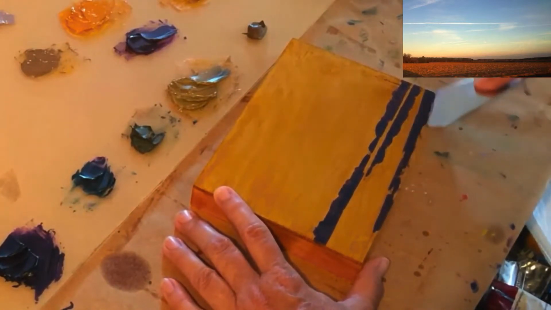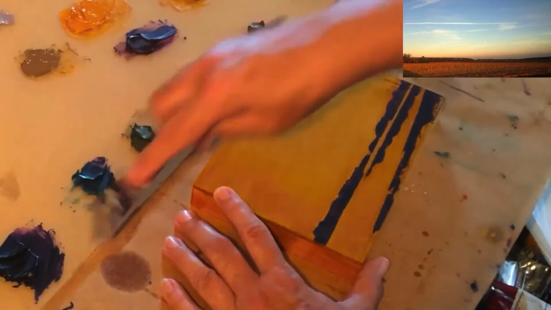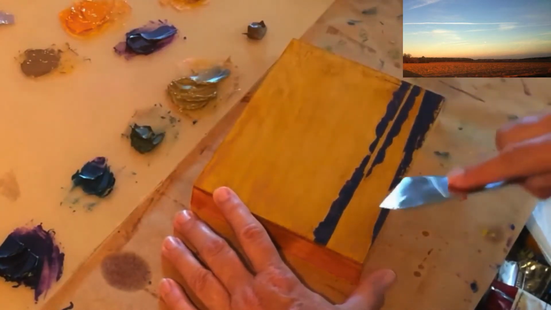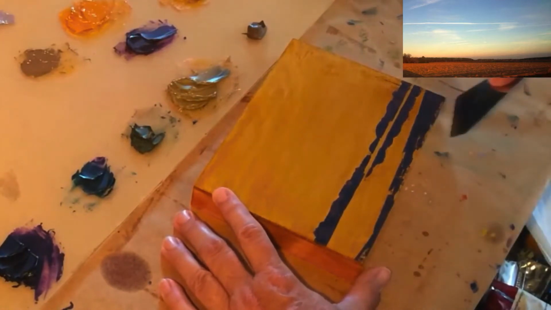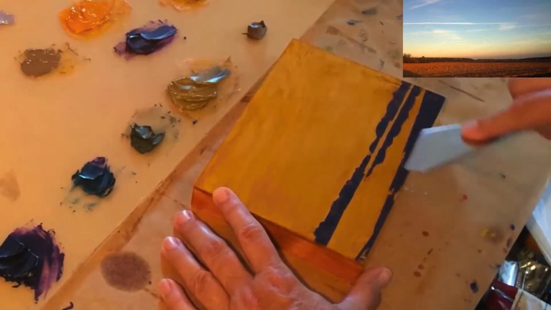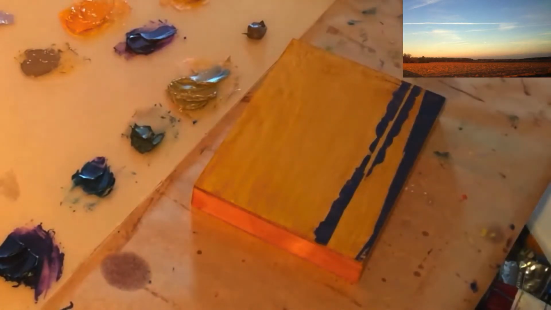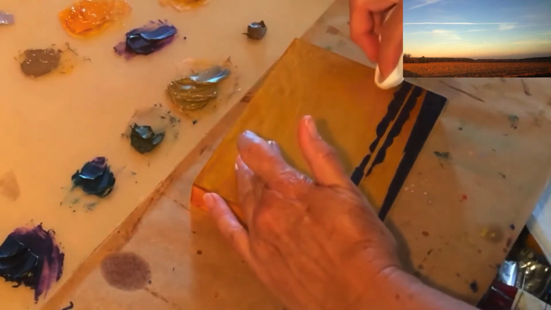That strong raking light of late afternoon makes these deep shadows within the furrows of the field. If you get any paint where you don't want it to go, by all means, at this point, since the only thing on there is your no-tan, you can take a paper towel and wipe that off.